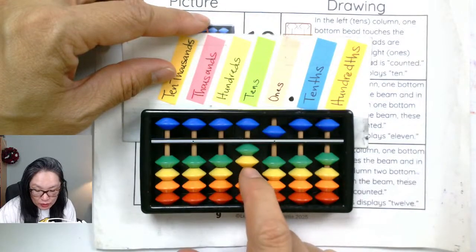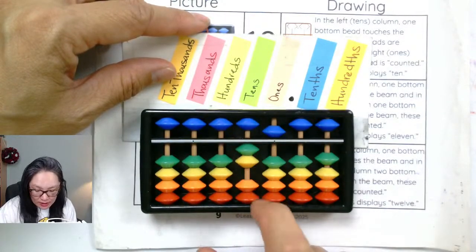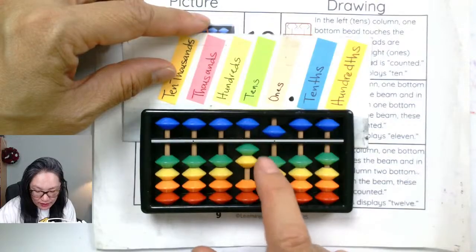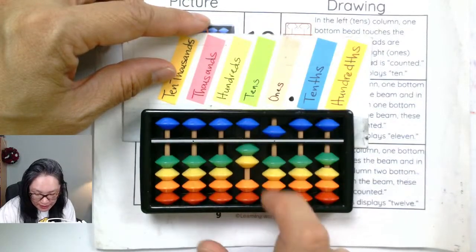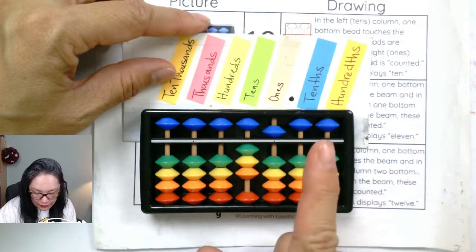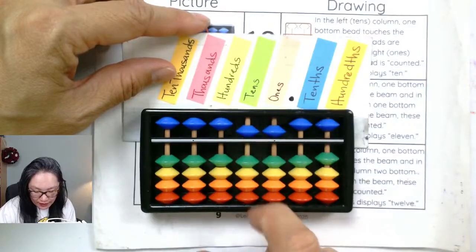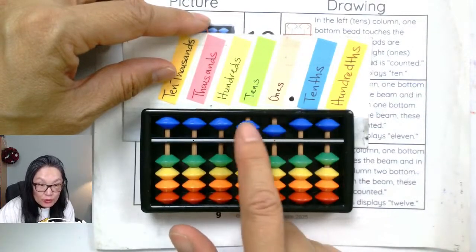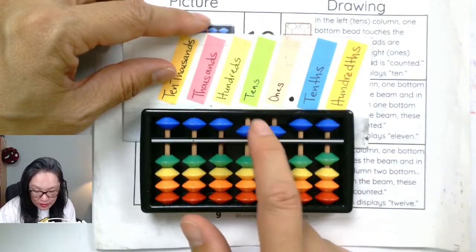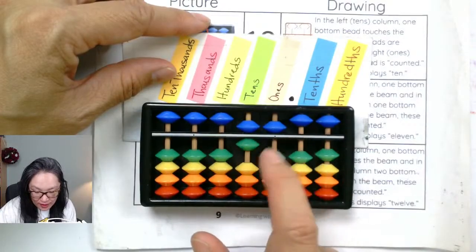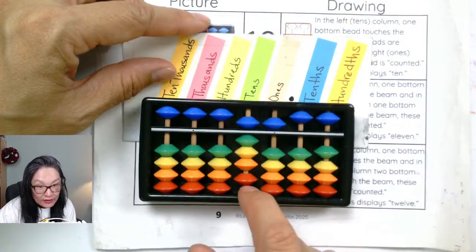We can count by 10s now. 15, 25, 35, 45, 55. This is 55, 2 blue beads here. So that's 55. And then we have 65, 75, 85, 95.